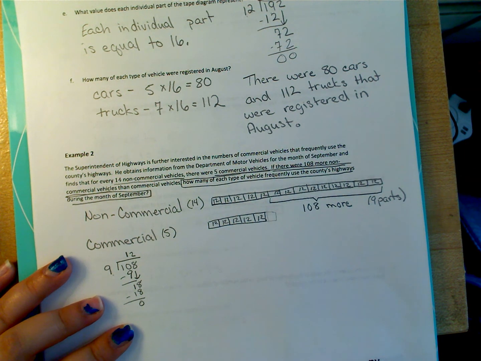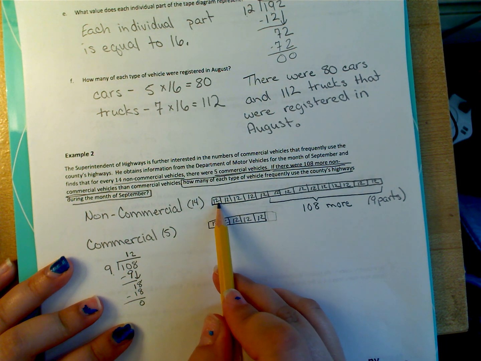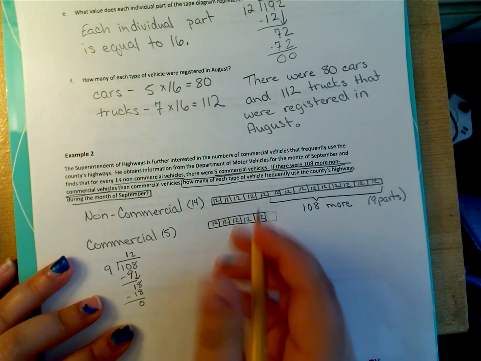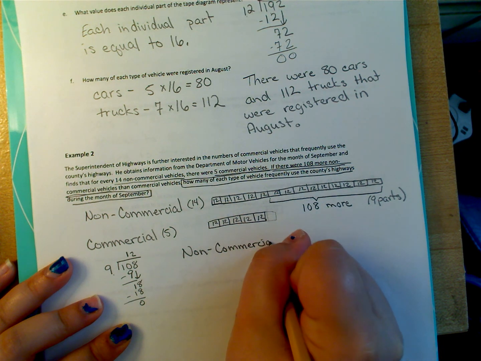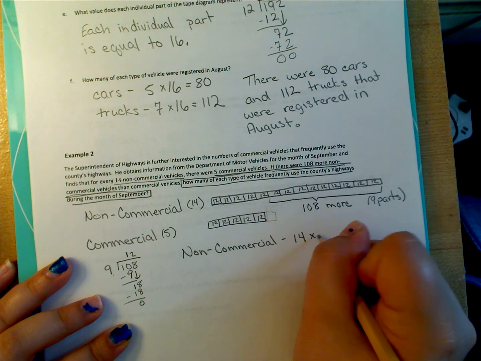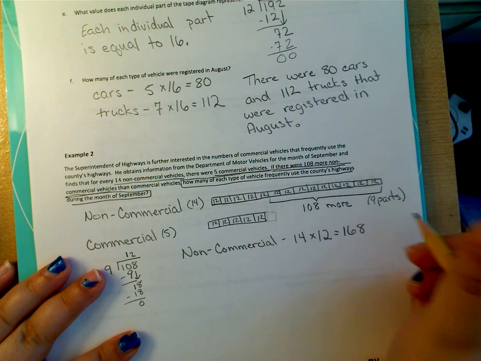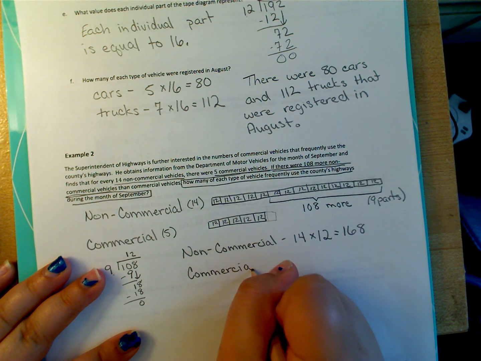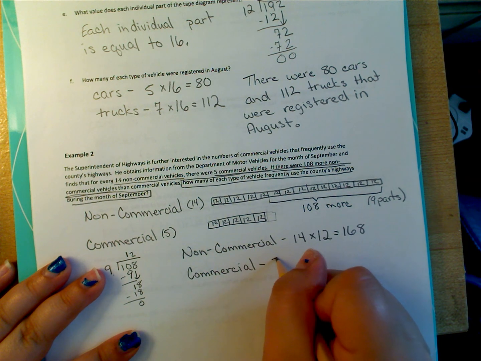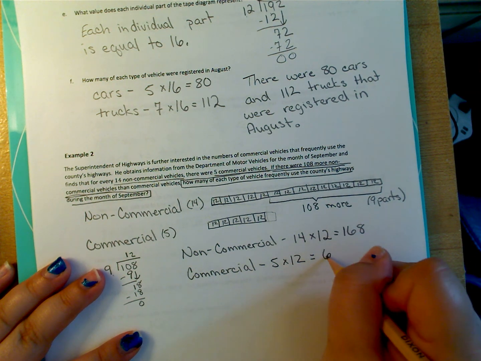All right, now we need to find the total amount for each type of vehicle. So we're going to multiply our 14 by 12 because there are 14 parts of non-commercial and 12 in each part of the tape diagram. So for non-commercial, we're going to do 14 times 12. And when we multiply that, we should get 168. Now let's do commercial. We're going to do our 5 times 12 because there are 5 parts and each part is valued at 12. When we multiply 5 times 12, we should get 60.